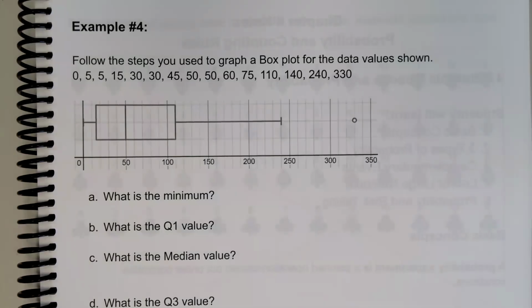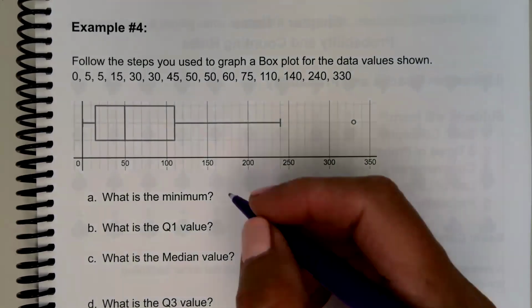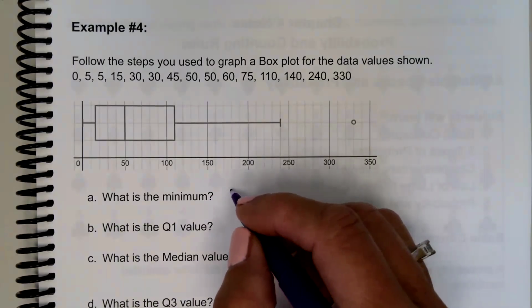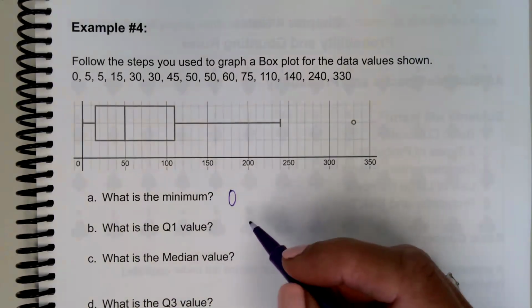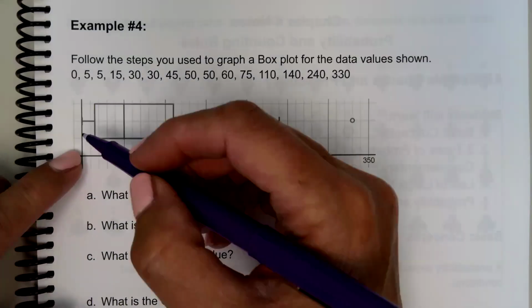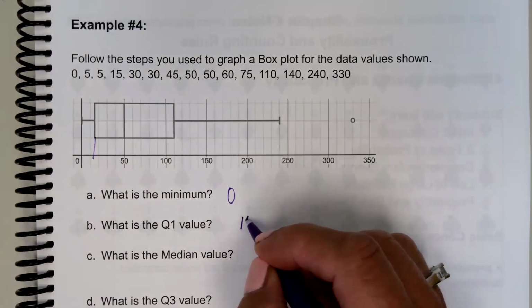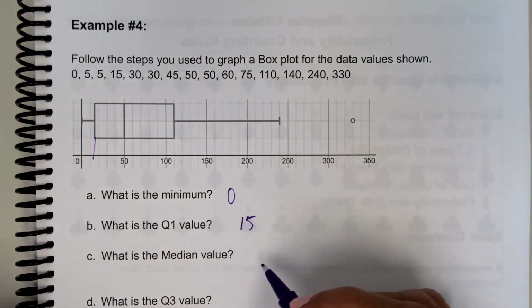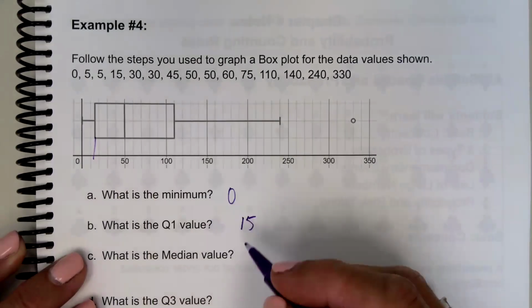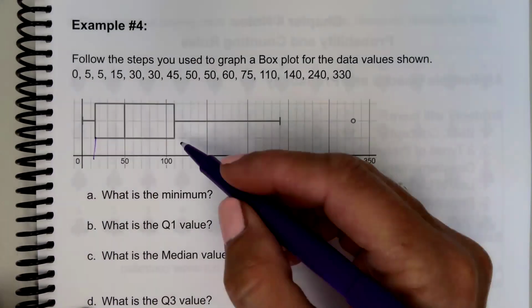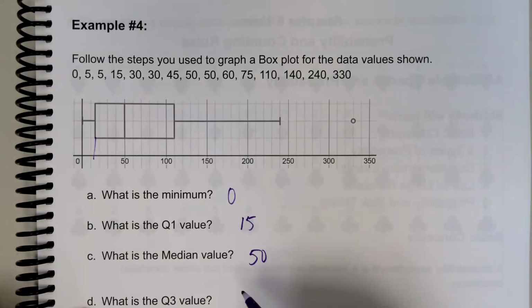It says, what is the minimum value? It looks like the minimum value is a 0. What is the Q1? That is right in here. We can type it in and find it too. It comes out to be 15. What is the median value? That's right at 50. What is the Q3 value? It looks like it's right there at about 110.